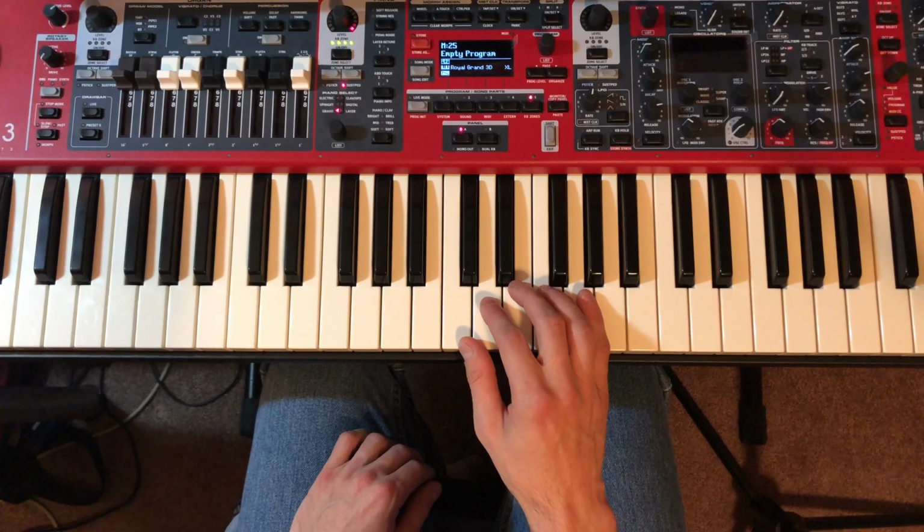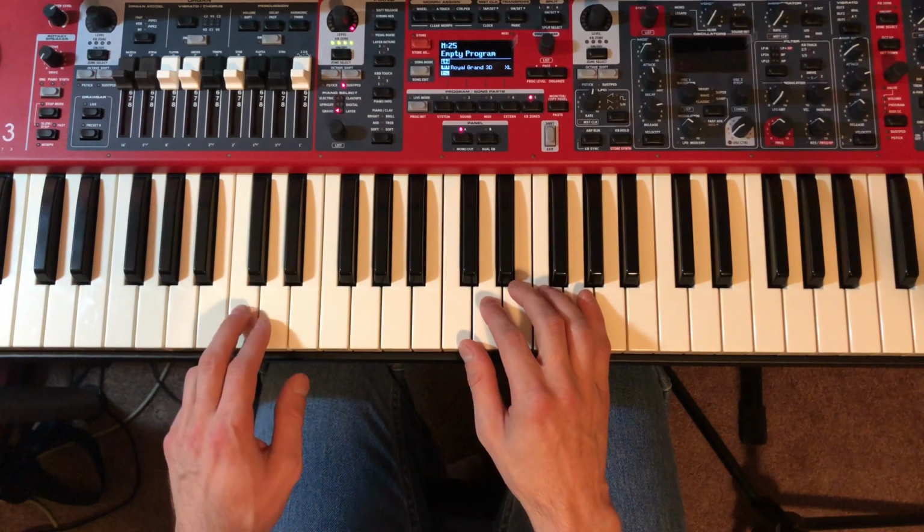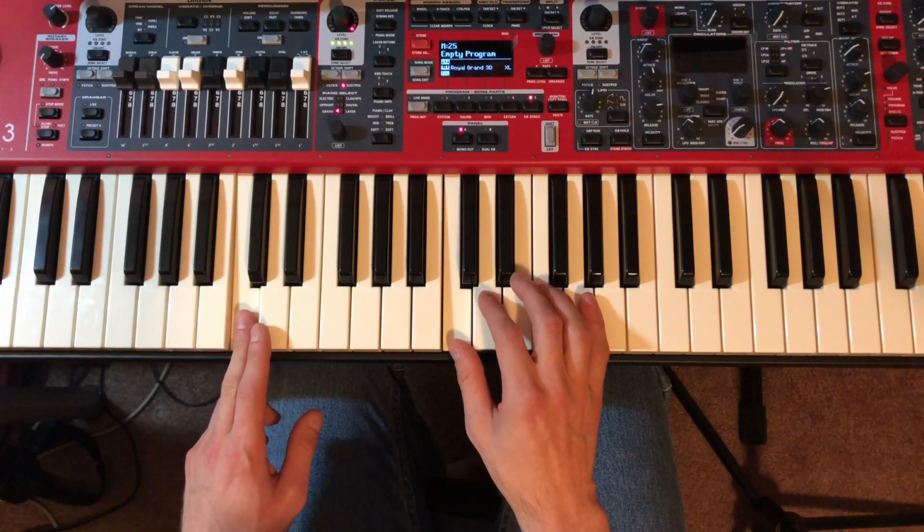What about the right hand playing the scale? Can we do something good as well? Let's try starting on an octave or a unison and go from there.